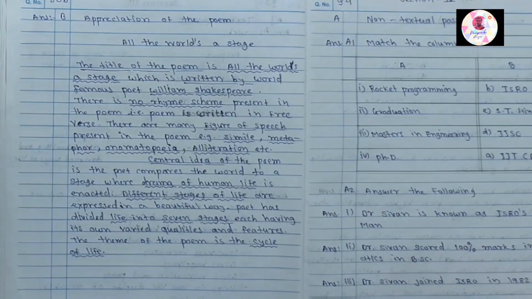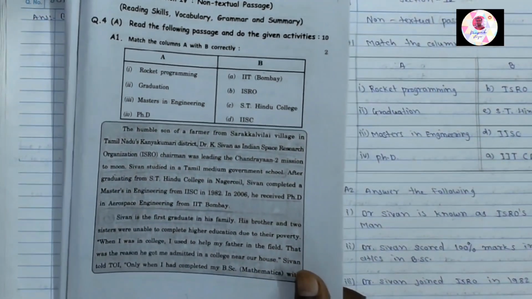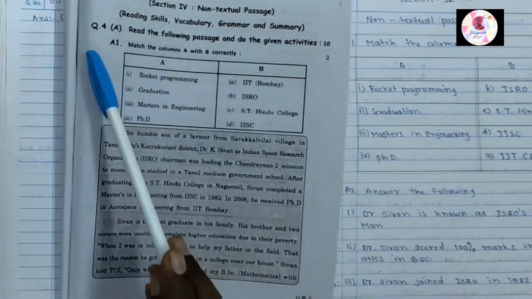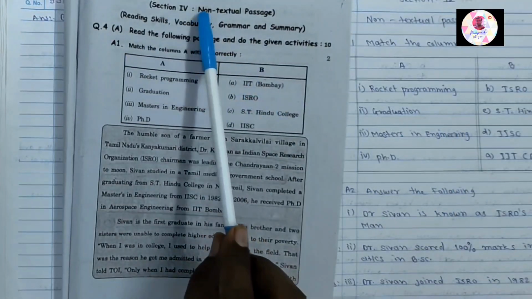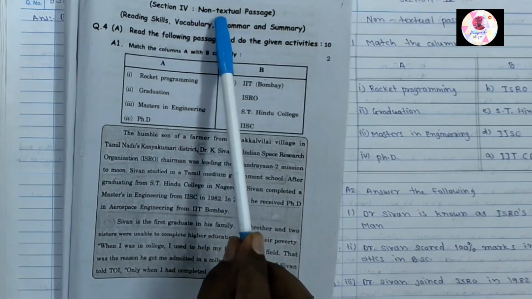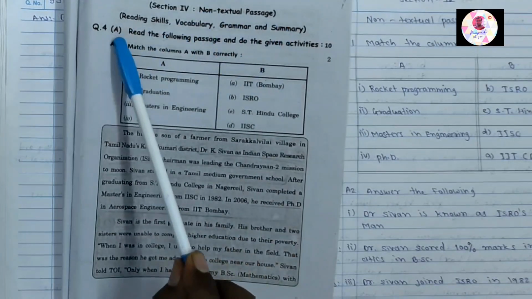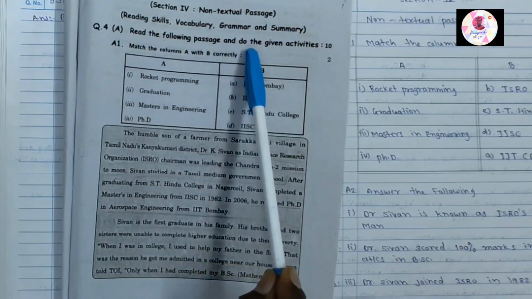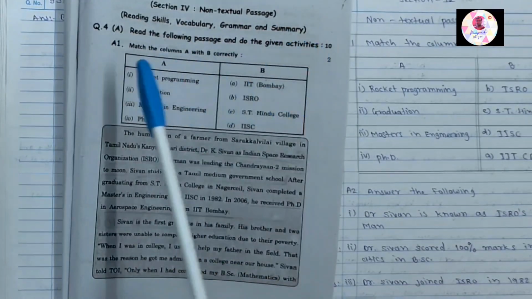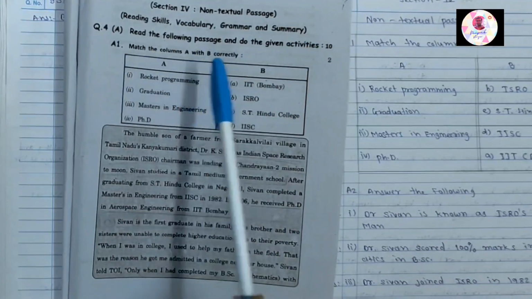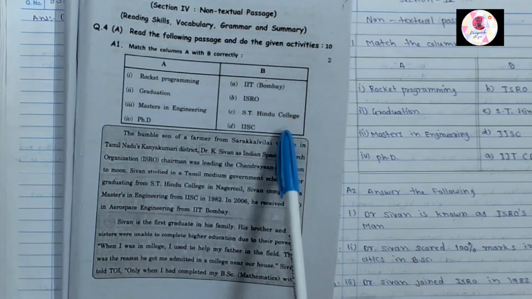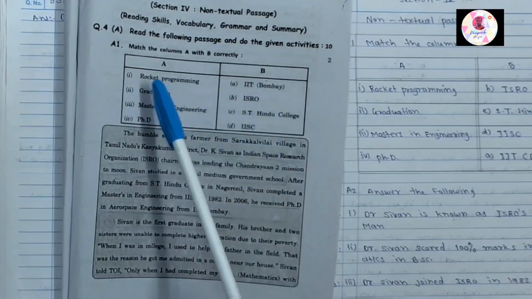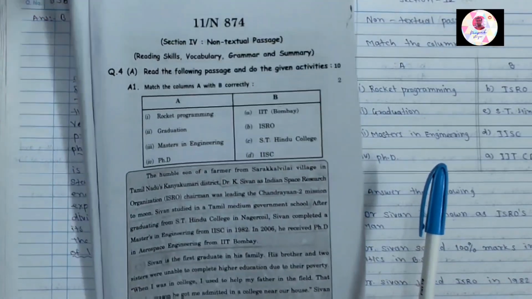Now let's see the next question. That is question number 4A. It is section 4. Here you will get a non-textual passage. Question number 4A is read the following passage and do the given activities. The very first one is match the column. As I told you, wherever it comes, we have to draw the table and we have to write the answer.